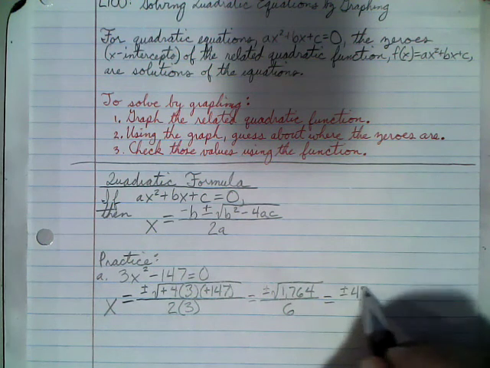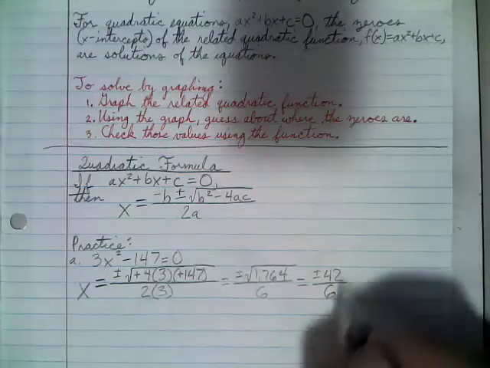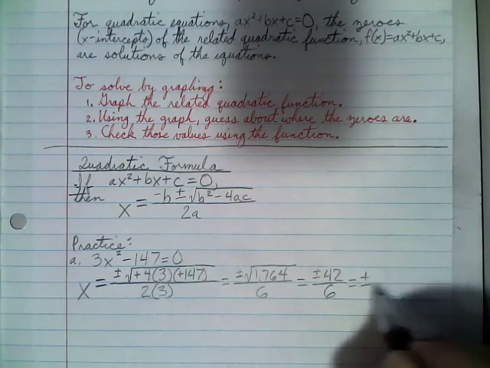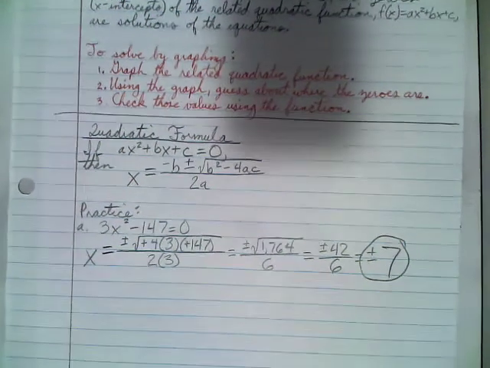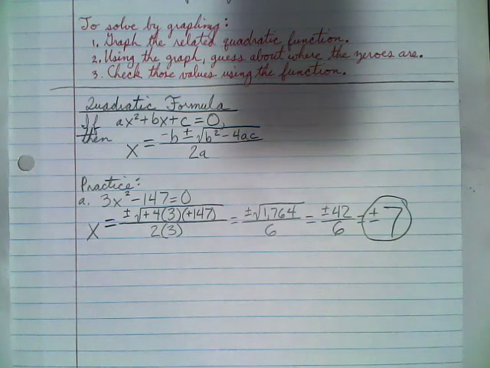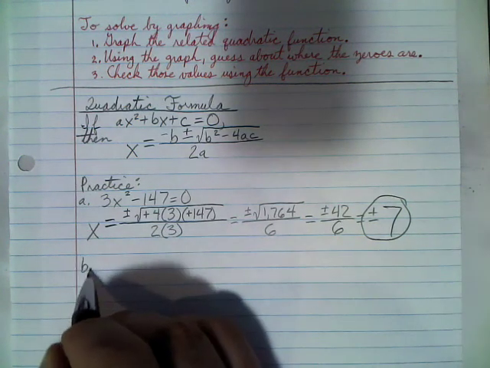So this is plus or minus 42 over 6. And of course, 42 divided by 6, plus or minus 7, which is exactly what we got with the graph. But this way, we didn't have to do any guessing. Okay.